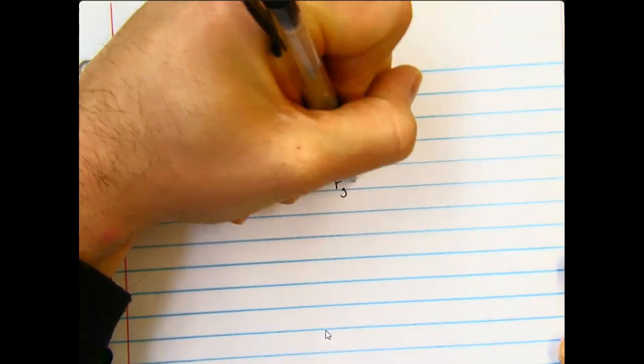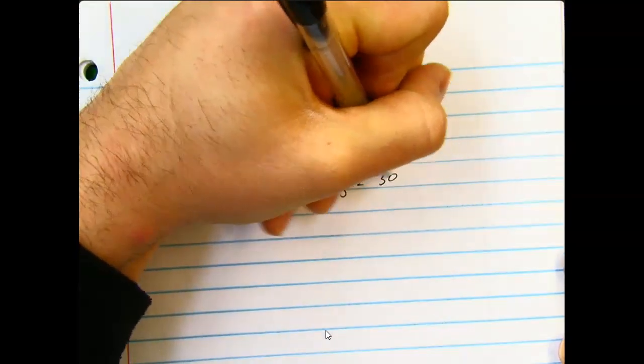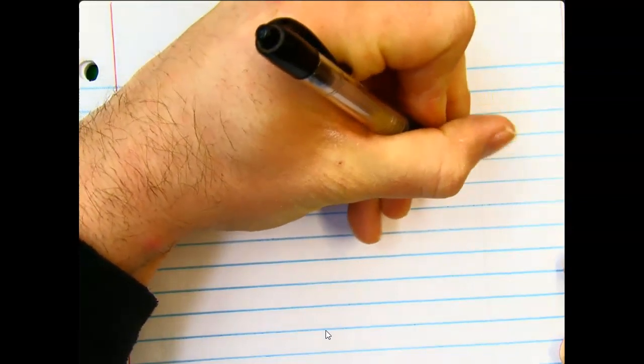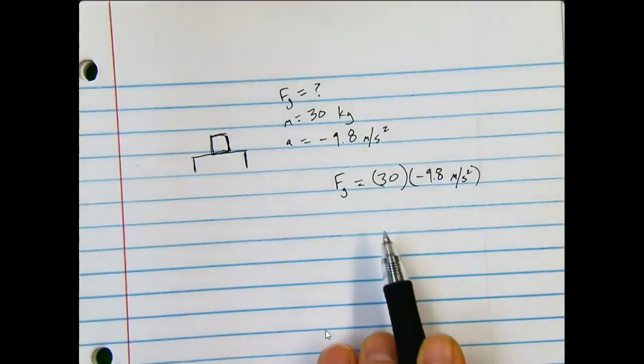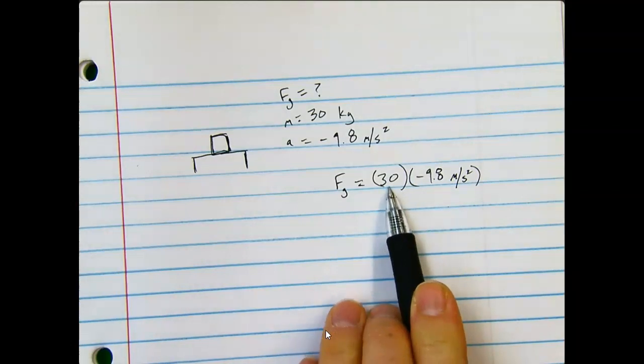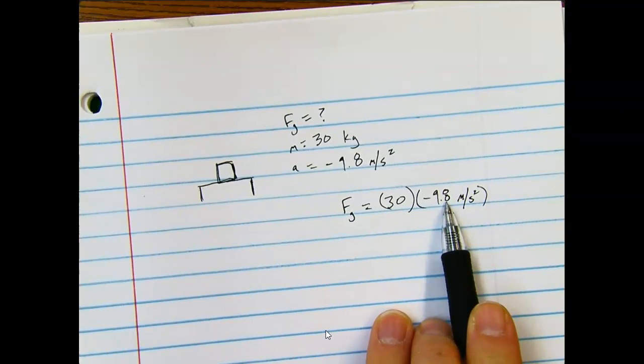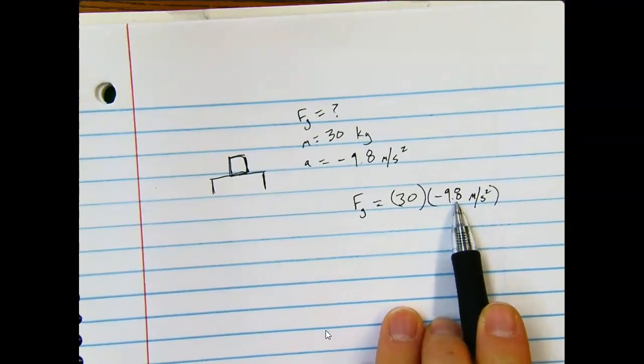So we can set this up as the force of gravity is equal to 30 kilograms times negative 9.8 meters per second squared. So we have the mass and we have our acceleration, and that is going to be all we really need for force.